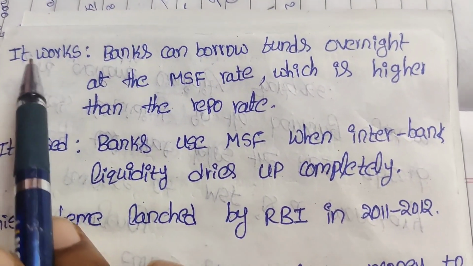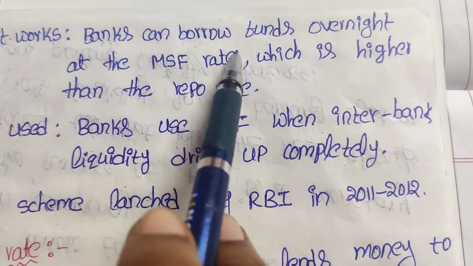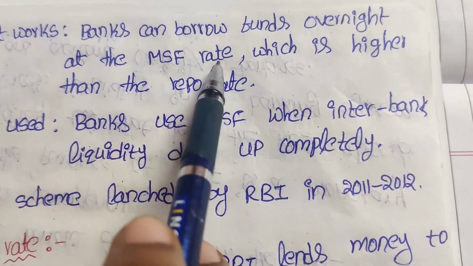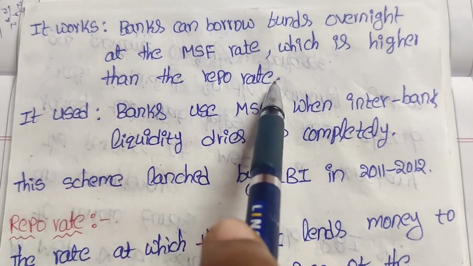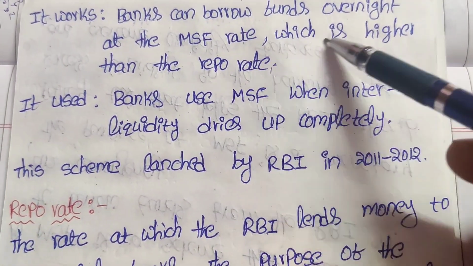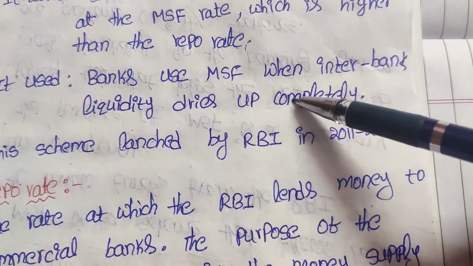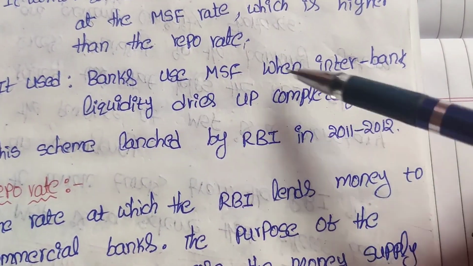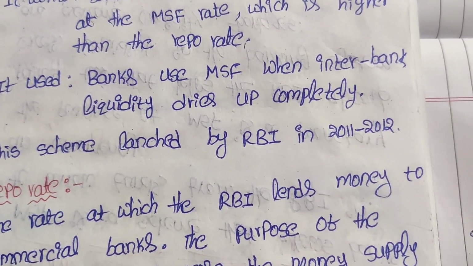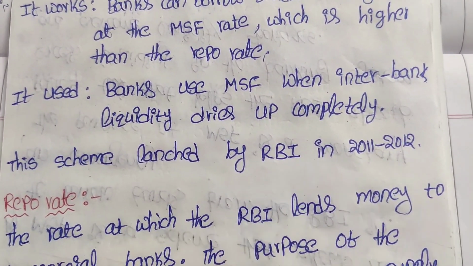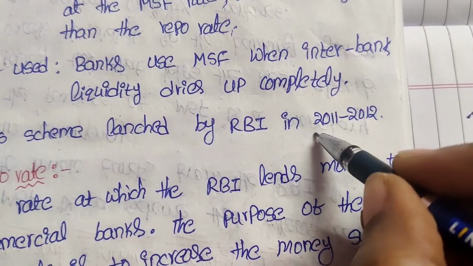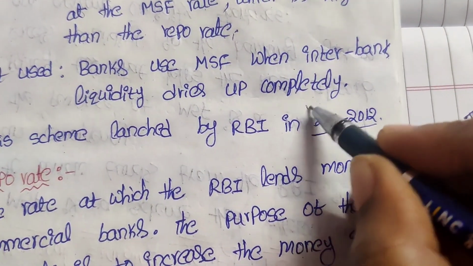This MSF works as banks can borrow funds overnight at the MSF rate, which is higher than the repo rate. And how it is used means banks use MSF when interbank liquidity dries up completely. This scheme was launched by the RBI in 2011-12.